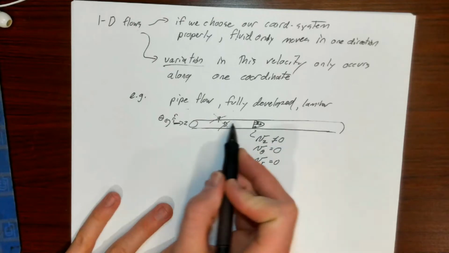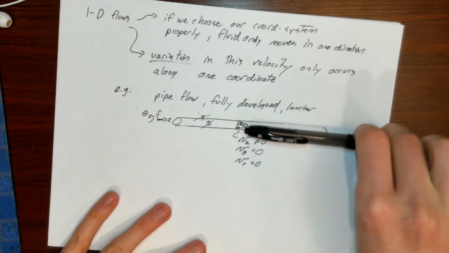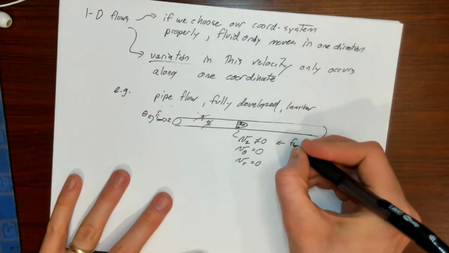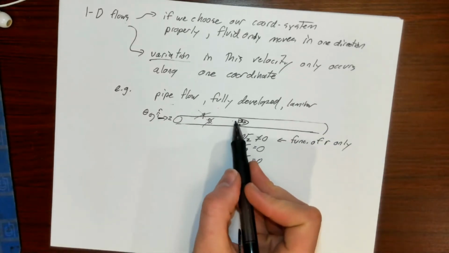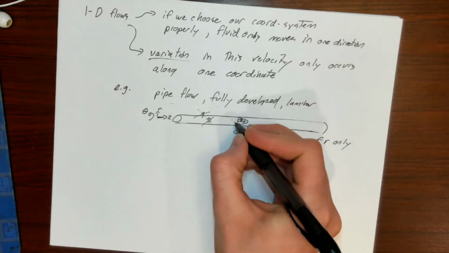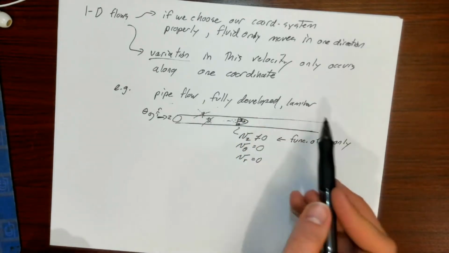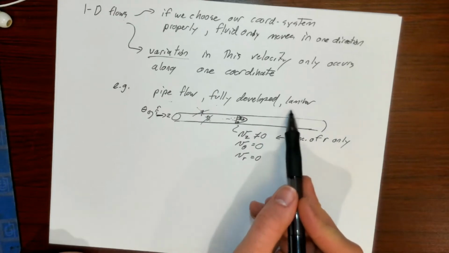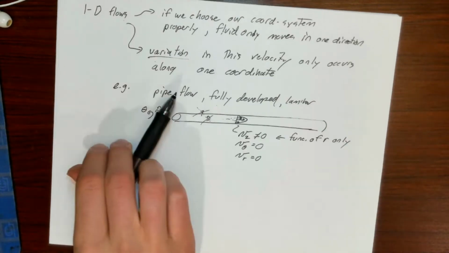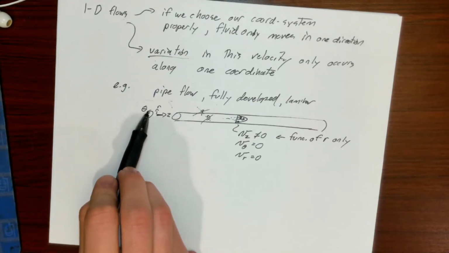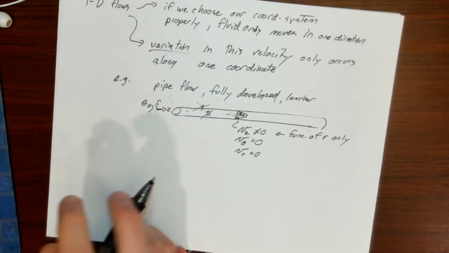Those two things basically aren't occurring. We have flow just going in the z direction, and furthermore, this flow that's going only in the z direction is a function of r only, right? So we don't have different velocities at different theta positions as long as we're all at the same radius from the center line of the pipe. So this fully developed laminar pipe flow checks both of these boxes. We have fluid only moving in the z direction, and if we're sensible and choose an r, z, theta coordinate system, variation in the z velocity occurs only in the r direction.